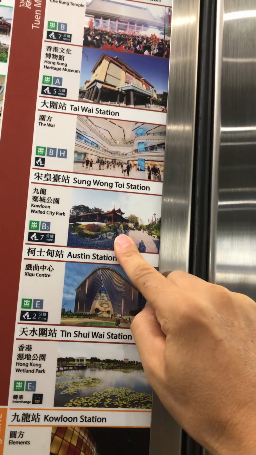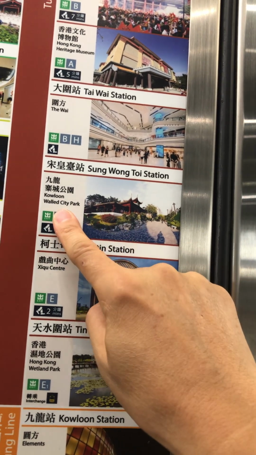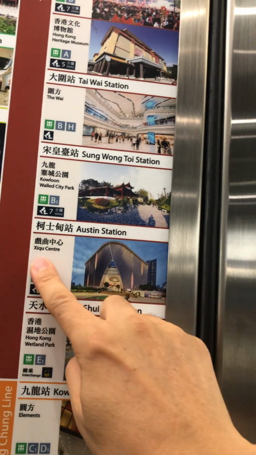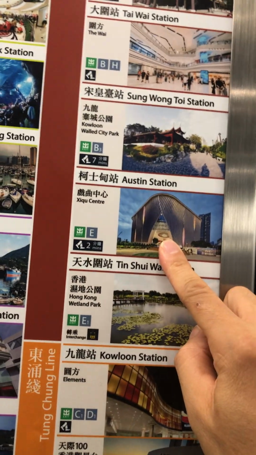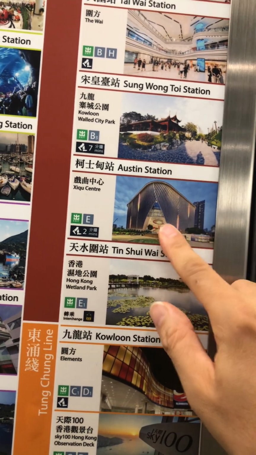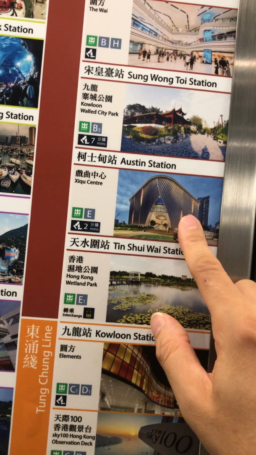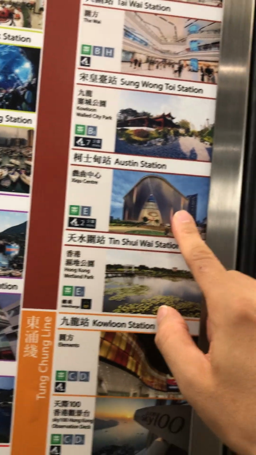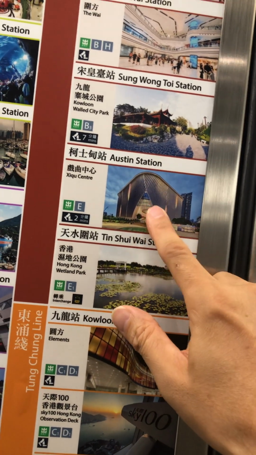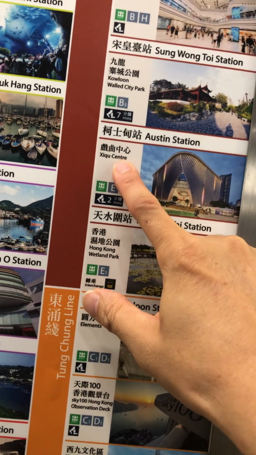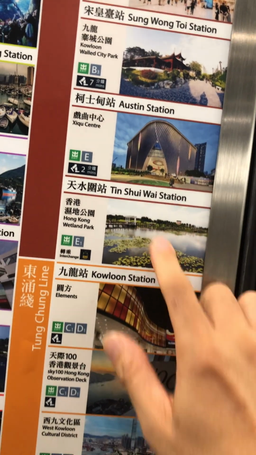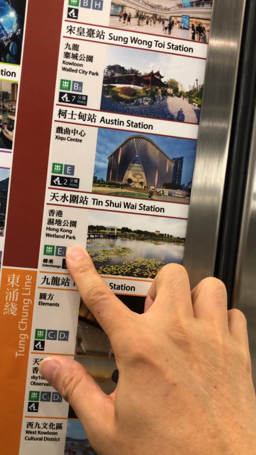They have the Sung Wong Toi Station, also for some old buildings. They call it Kowloon Walled City Park. Austin Station, Xiqu Centre, is for if you really like Cantonese history and stage, something like that. They have some Cantonese theater here and some shows. You can go to the internet for Xiqu Centre and find some shows you can visit. We have the Tin Shui Wai Station, Hong Kong Wetland Park.